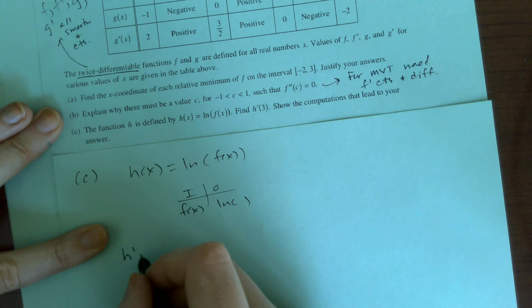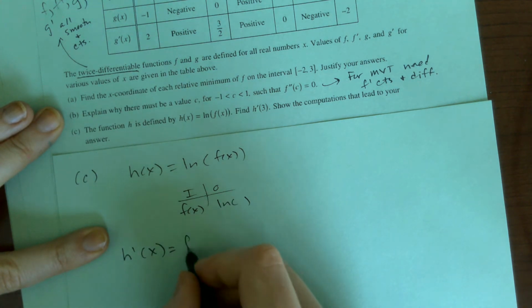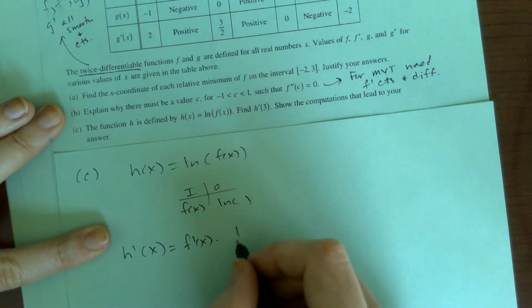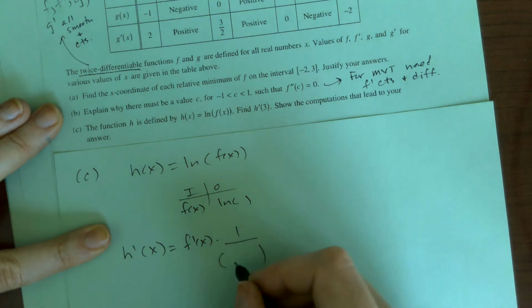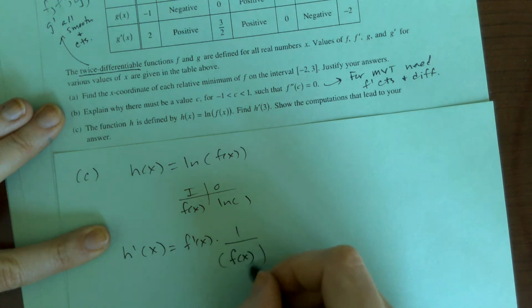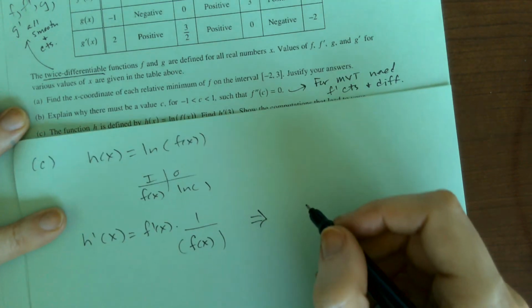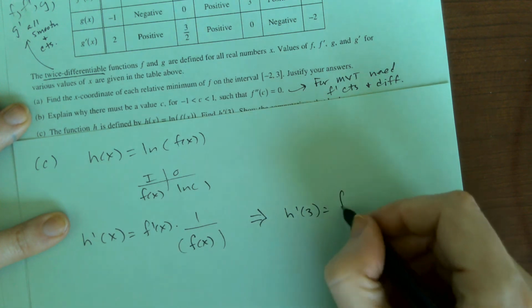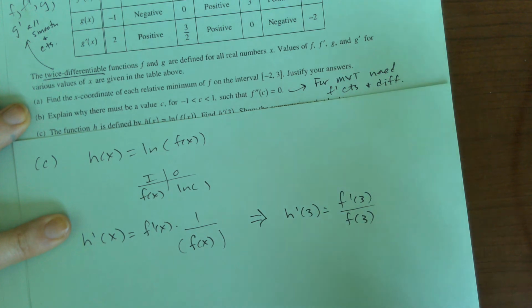So we've got h prime of x. The derivative of the inside is f prime of x, times the derivative of natural log is 1 over blank, and then what goes back in the blank is what was in there before. All right, so we're going to get that h prime of 3, that's what we're finding, is f prime of 3 over f of 3.